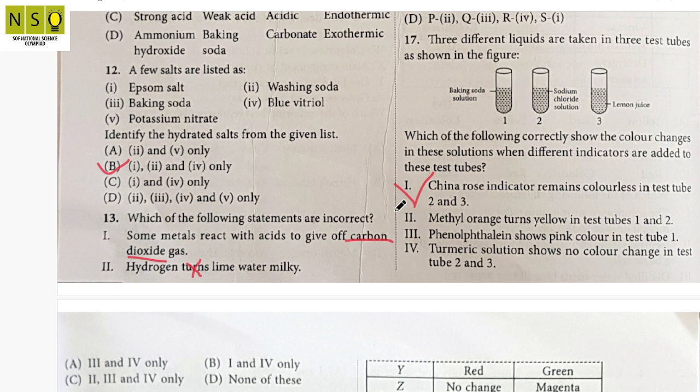So the China rose. Okay, these are the options, and we find that option A is the correct one. That is the third point and the fourth one. Phenolphthalein shows the pink color in test tube 1. This is the correct answer. And the turmeric solution shows no color change in test tubes 2 and 3. So this is the correct answer.